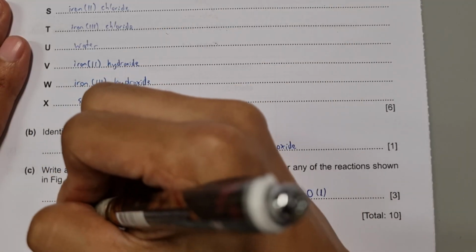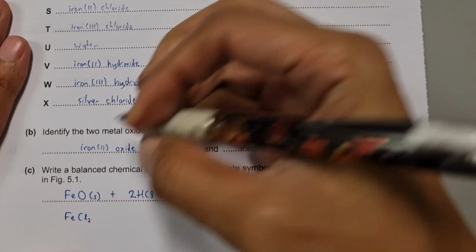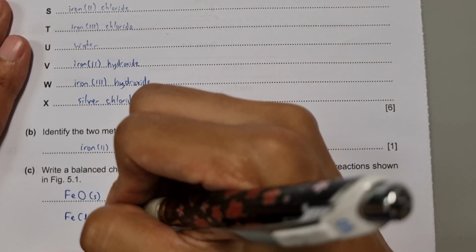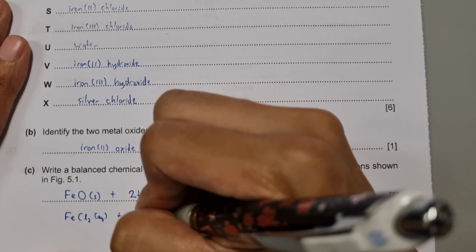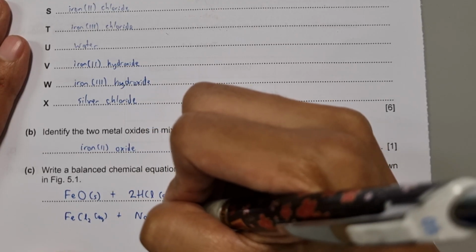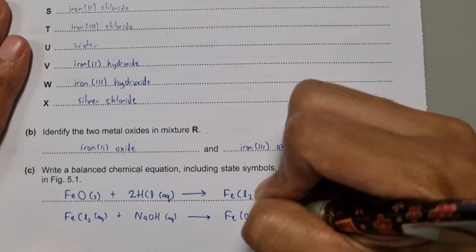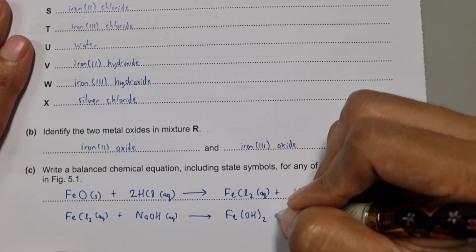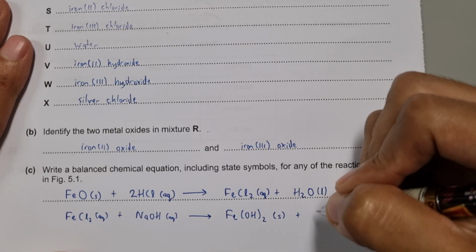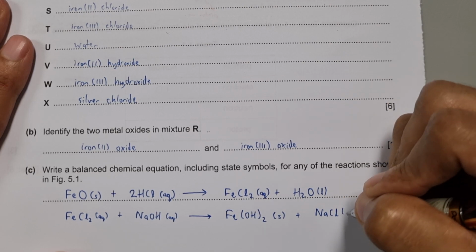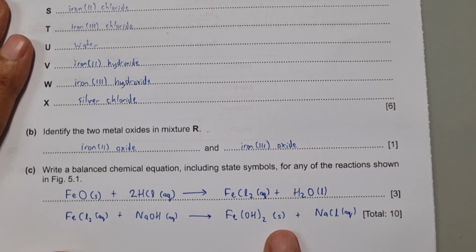the precipitation of the green precipitate. So we have sodium hydroxide, alright, so I get iron 2 hydroxide, and the leftover would be sodium chloride. Please take note, the precipitate is insoluble, so it's solid. That's why you can see it.